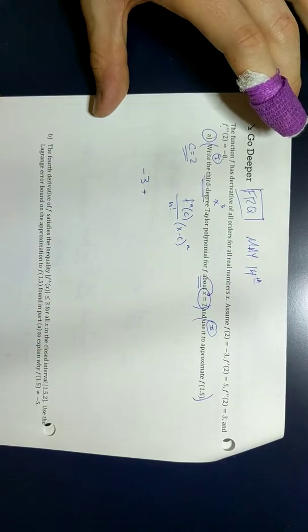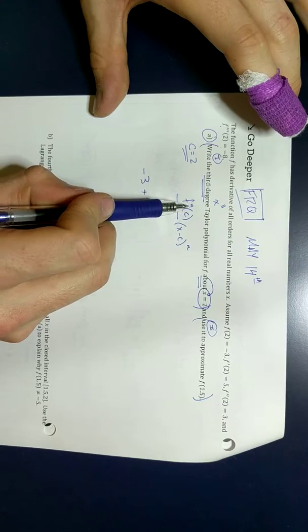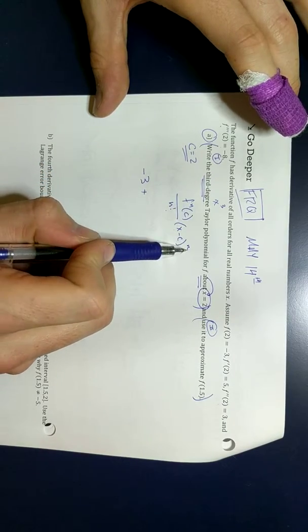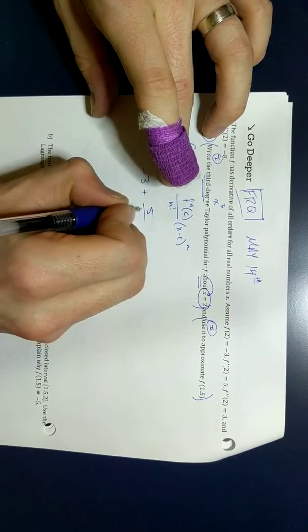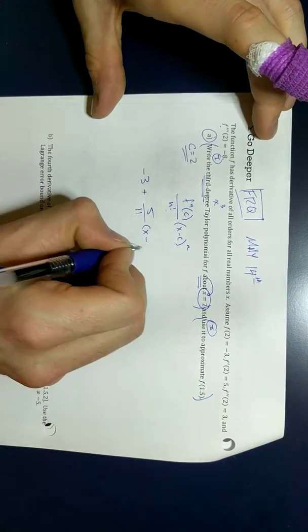Plus, and then I know that this would be the first derivative at c over 1 factorial times x minus c to the 1. So first derivative, that is 5, over 1 factorial times x minus 2 raised to the 1.